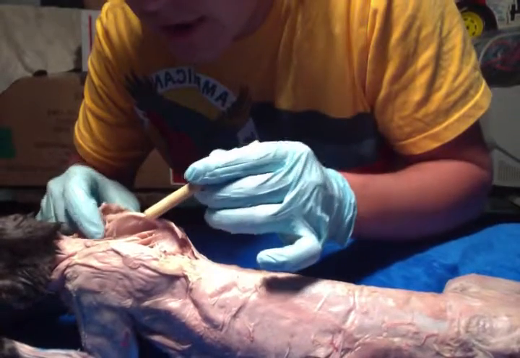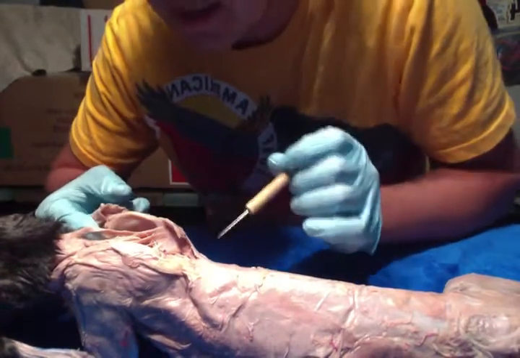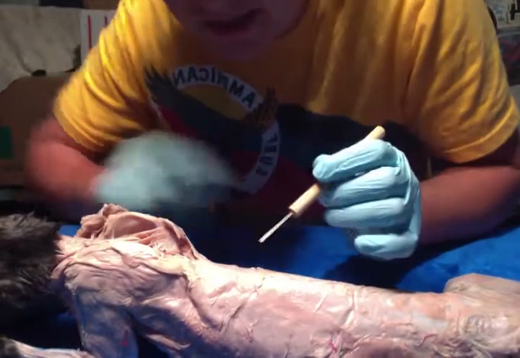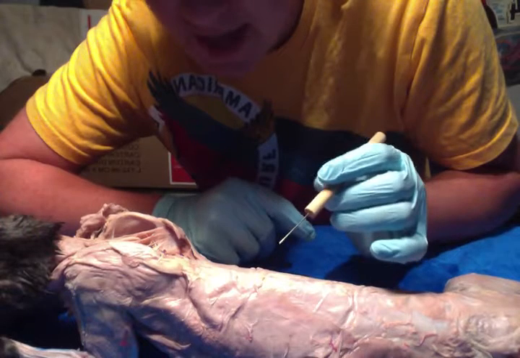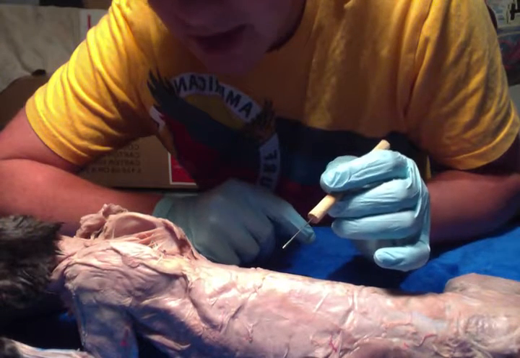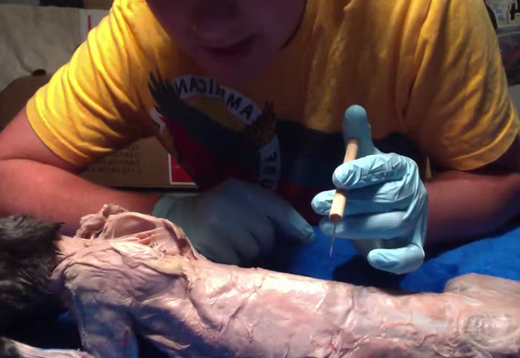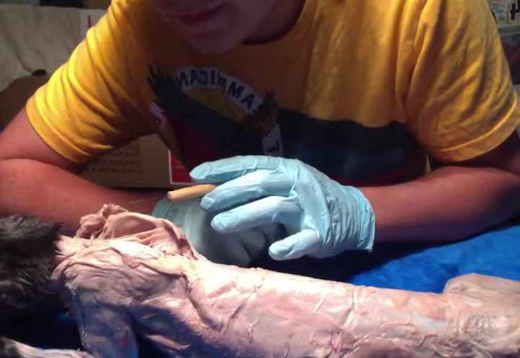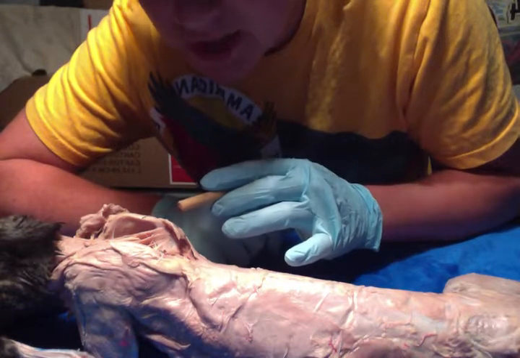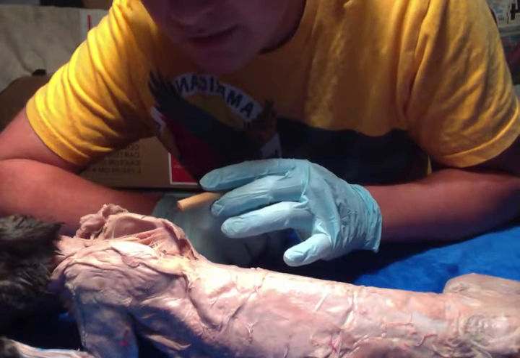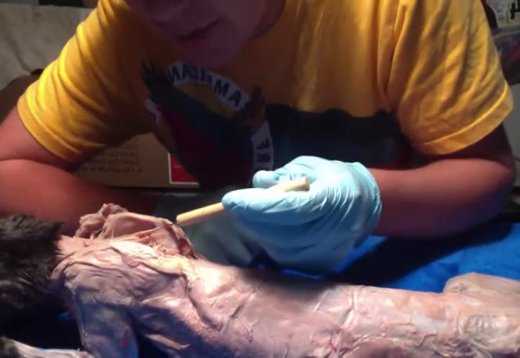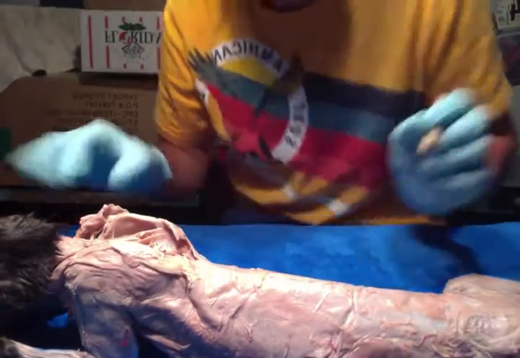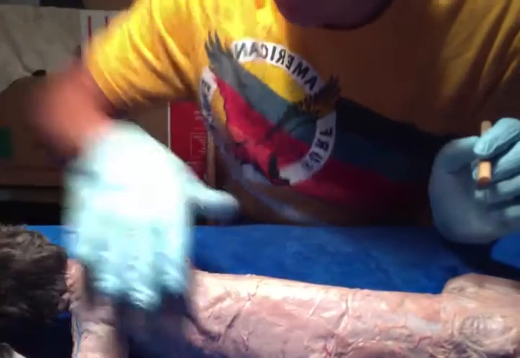You have your rhomboid capitis right here, and that draws the scapula cranially. And then you have your splenius, which extends and hyperextends the head bilaterally, and also flexes and rotates the head unilaterally. And then you have your supraspinatus, which is the abduction of the humerus. And then you have your rhomboideus, which retracts and elevates the scapula.